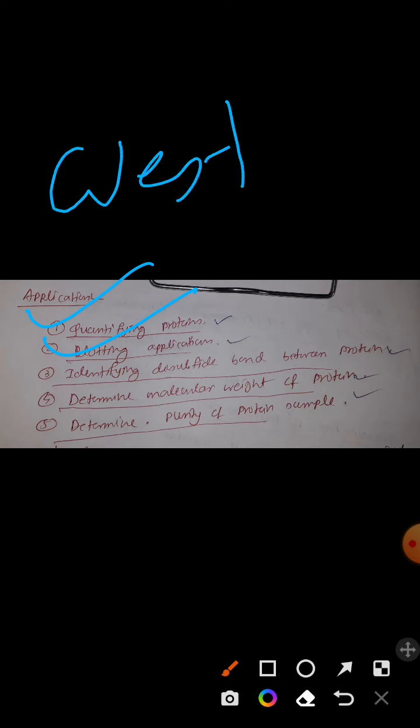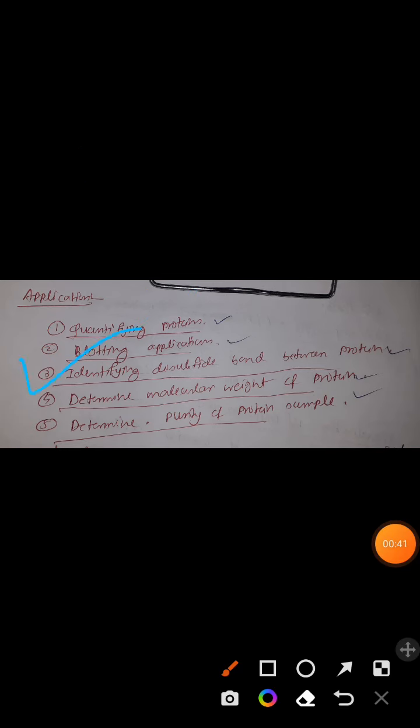Application: we can quantify protein, and we can use this in blotting applications. Remember that SDS-PAGE is widely used in the Western blotting technique. Identifying disulfide bonds in protein, determining the molecular weight of the protein, determining the purity of the protein sample. So we can determine the molecular weight, the purity of the protein, and the number of disulfide bonds between proteins. Blotting application and quantifying protein purposes, SDS-PAGE can be used.